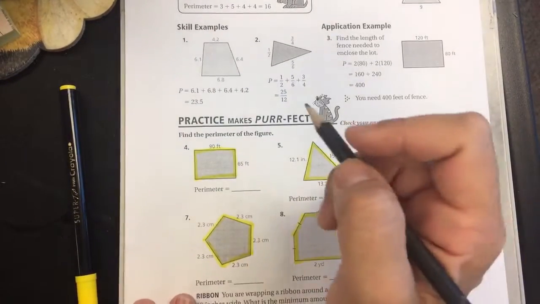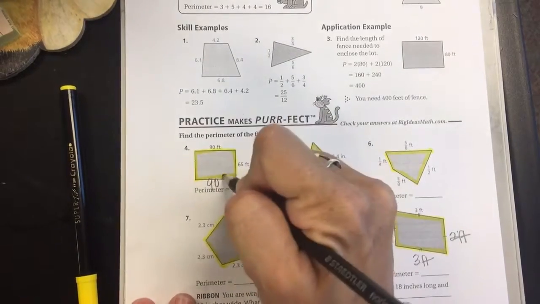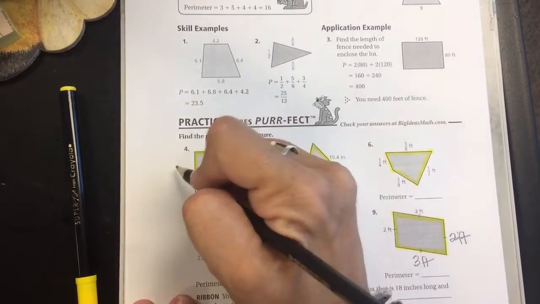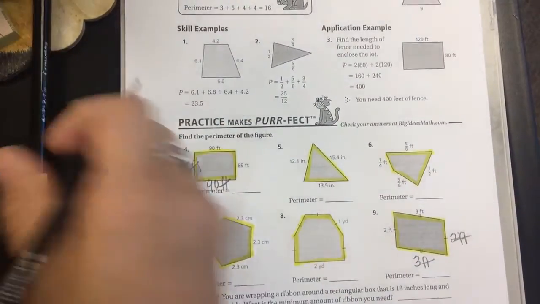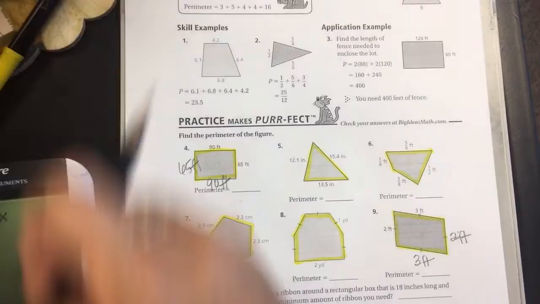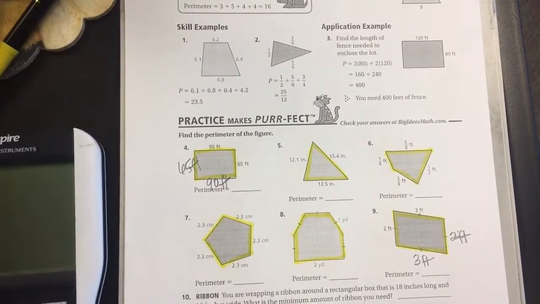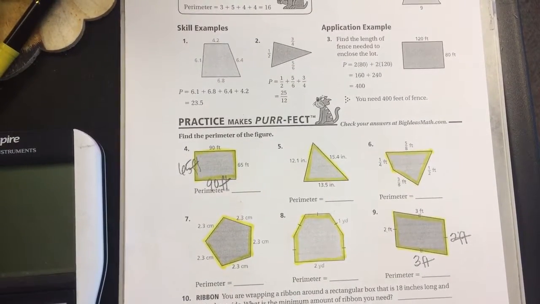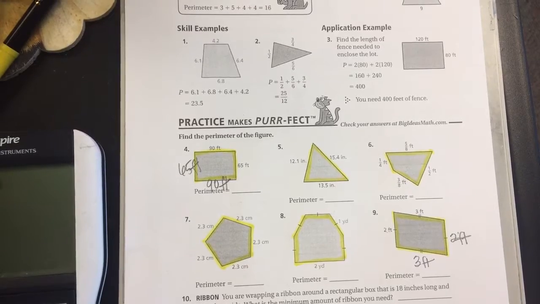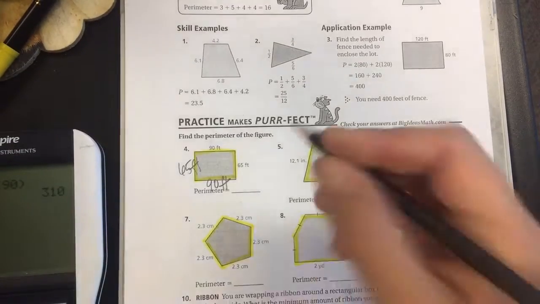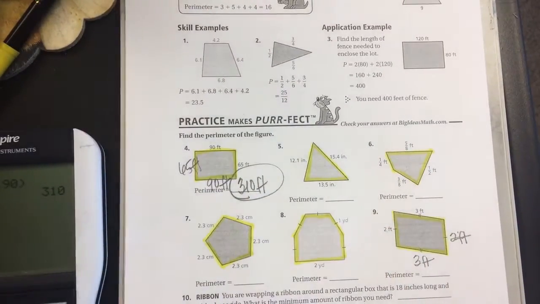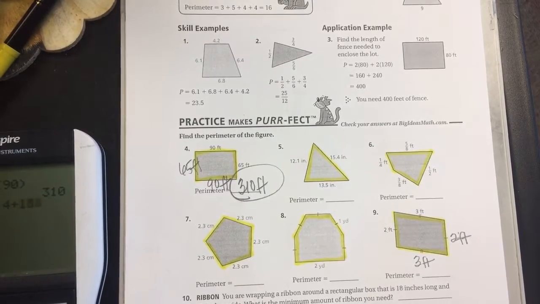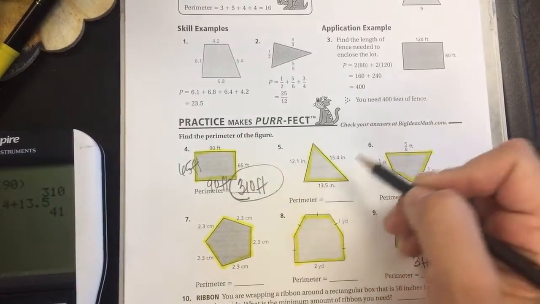For the perimeter of number 4, all I needed was a calculator. This is a rectangle, I'm assuming, so I've got 90 feet on two sides and 65 feet on two sides. So all I'm going to do is add up two 65s, 2 times 65 plus 2 times 90. I get 310 feet. And again, I'm leaving it as linear feet because I'm only adding up the lengths around the figure, not having anything to do with the square surface inside.